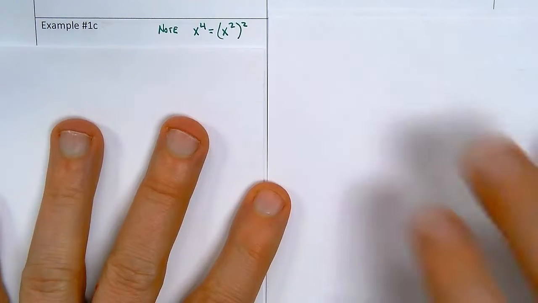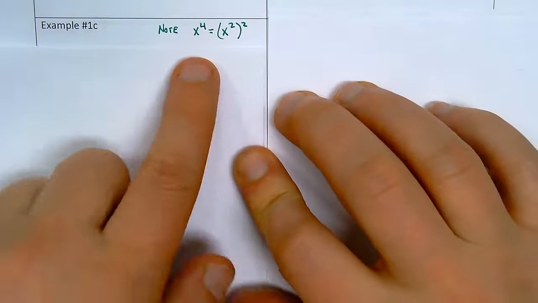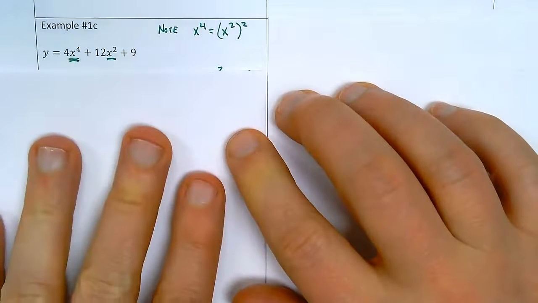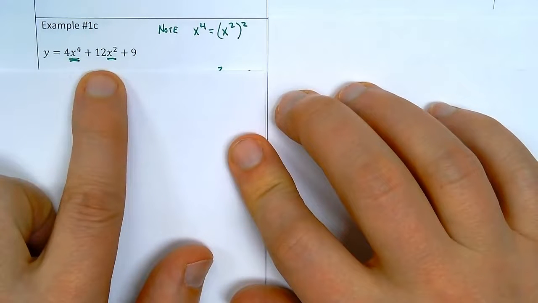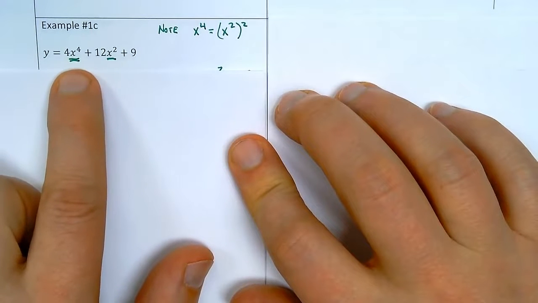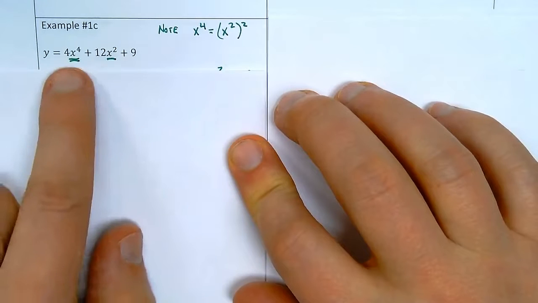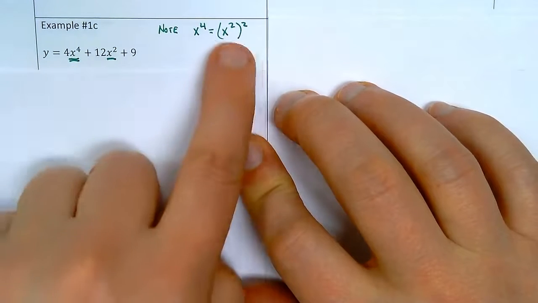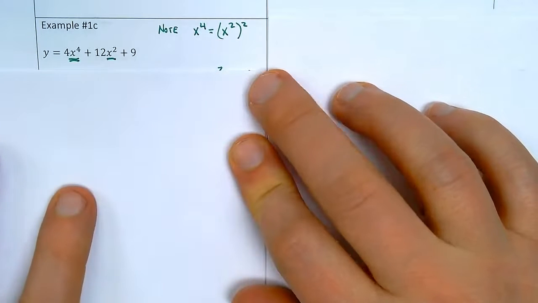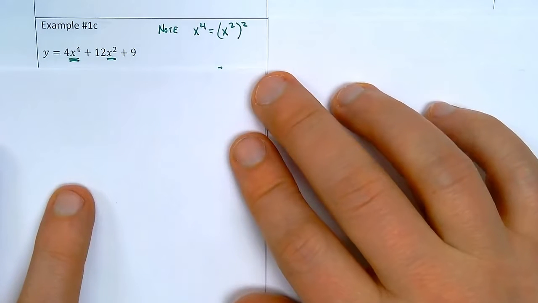Okay, we're going to look at example 1c, and in this, it doesn't immediately look like a quadratic. However, if you note that x to the 4th is x squared squared, what we really do have is a quadratic. It's just that our powers have been squared. So we still can apply the AC method to this approach.